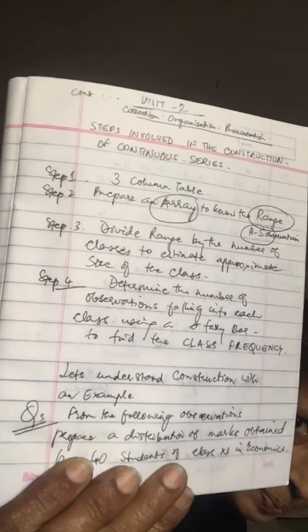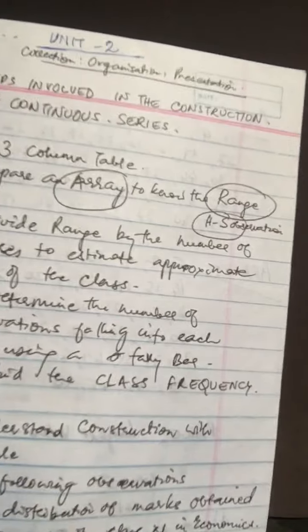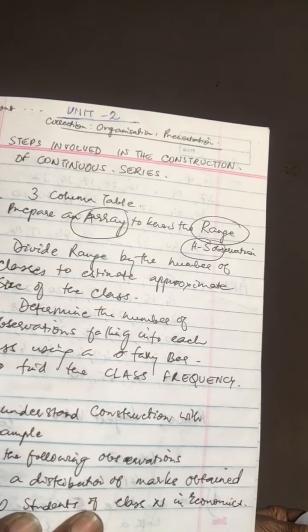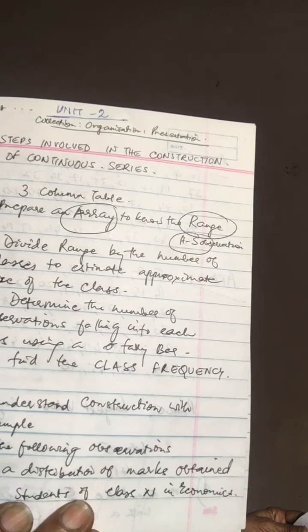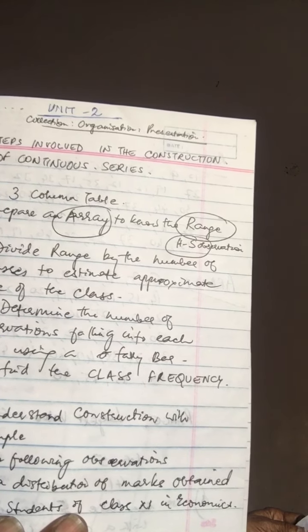Just have a look. So this is what it is. All right. So what are the steps involved in construction of continuous series? That's what we are doing. You can see a written step 1, 2, 3, 4. So prepare a 3-column table. First for values of the variable in terms of classes. Second for tally bars, and third for frequency.